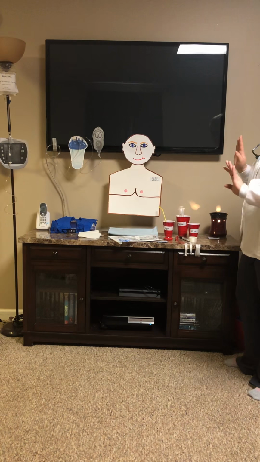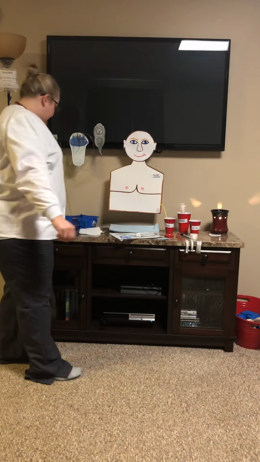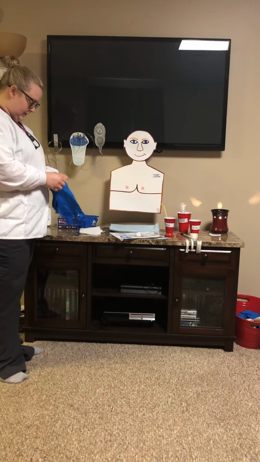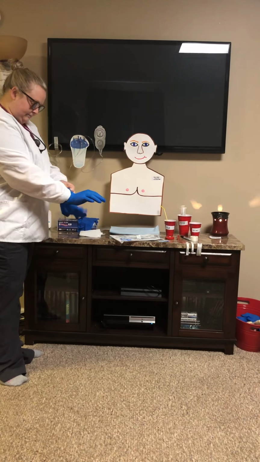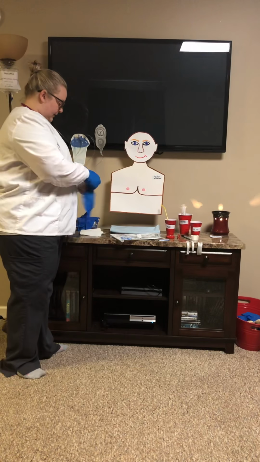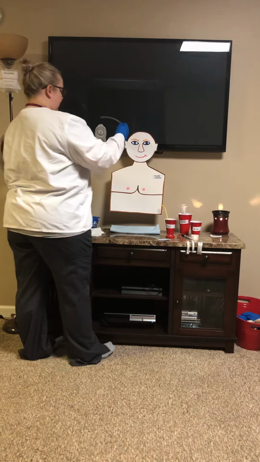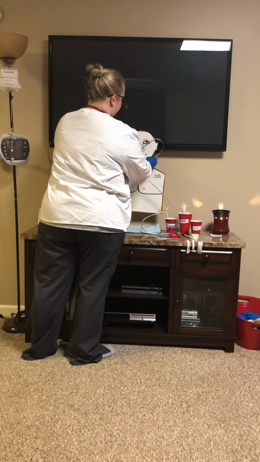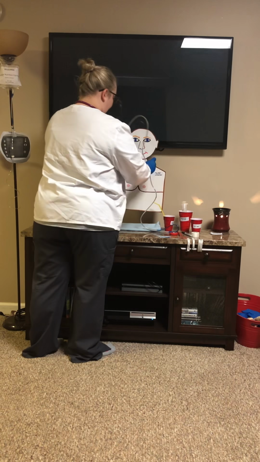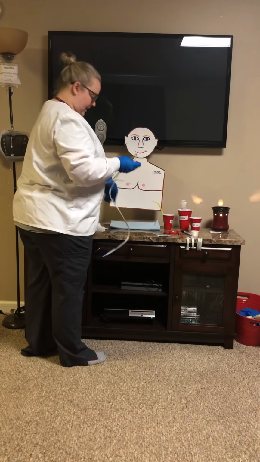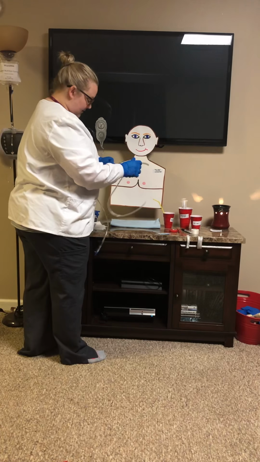I would put on my clean gloves and I'm going to measure the NG tube. Open my NG tube, and I'm going to measure from the nostril around the ear into the xiphoid process. I have it measured at 55, in which I will place tape so I will remember my markings.